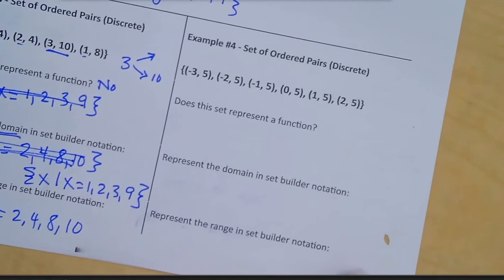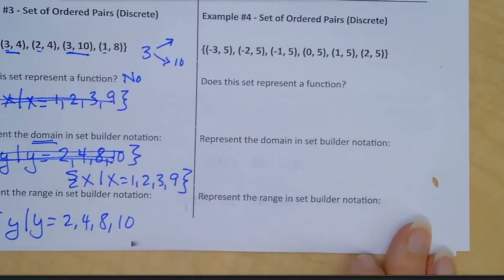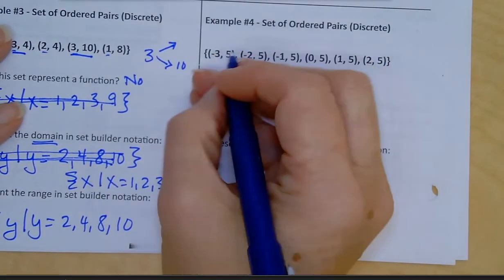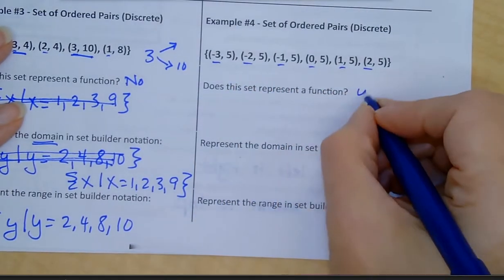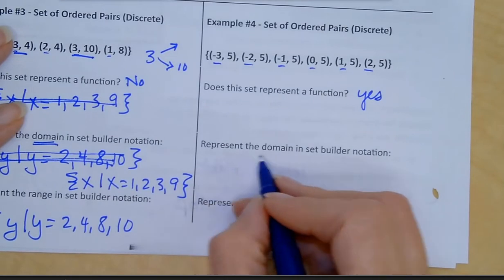Okay, over here, example number 4. I have another set of ordered pairs. So first, does this set represent a function? -3, -2, -1. Those are all different, so yes, it's a function. No repeats. Represent the domain.